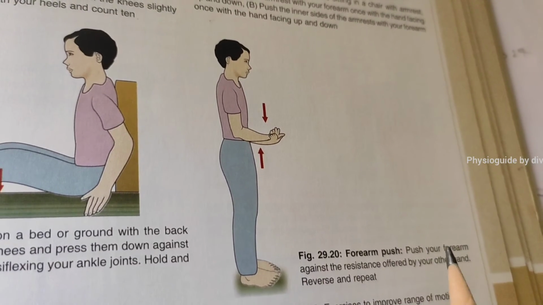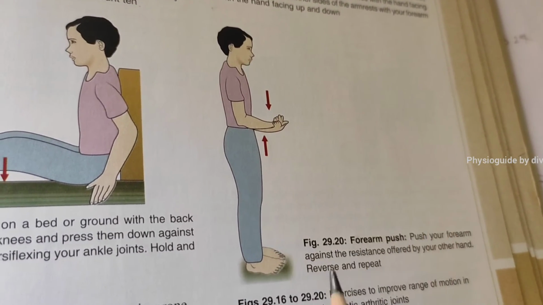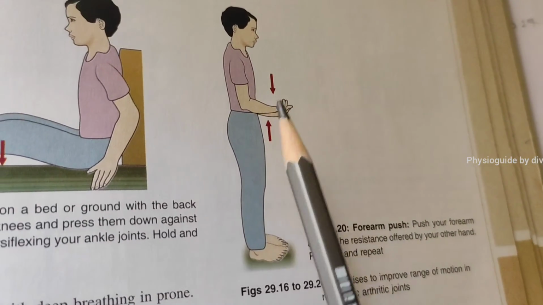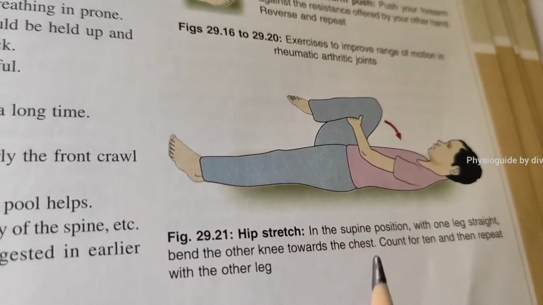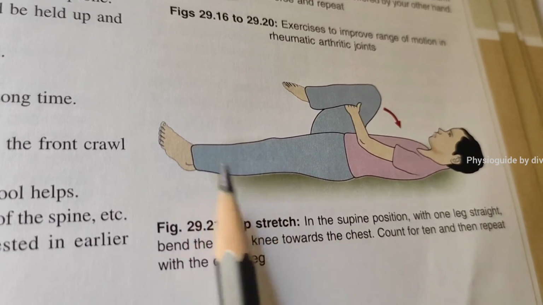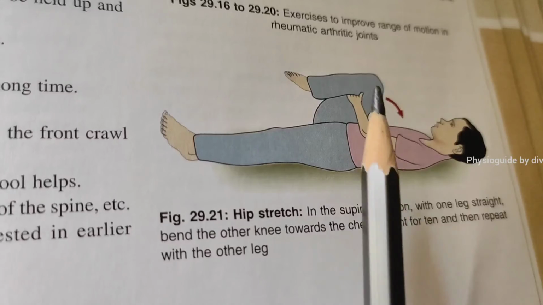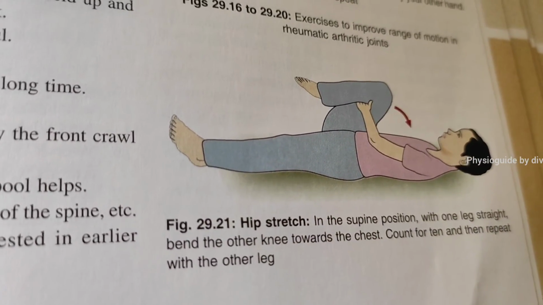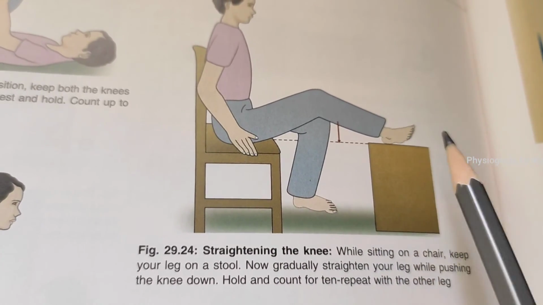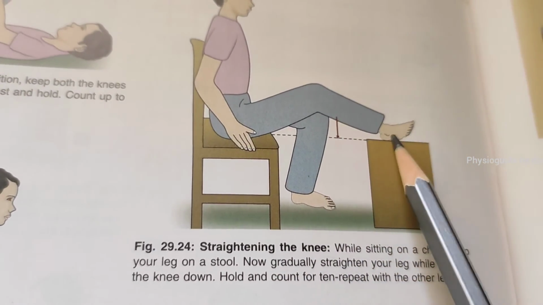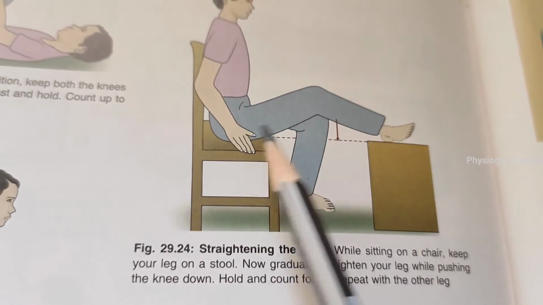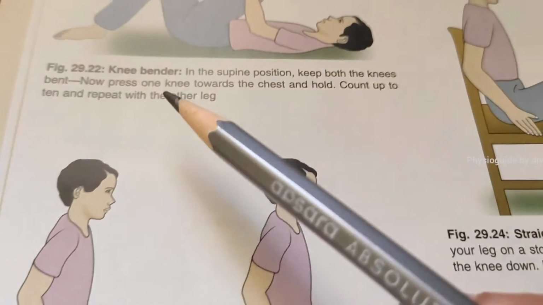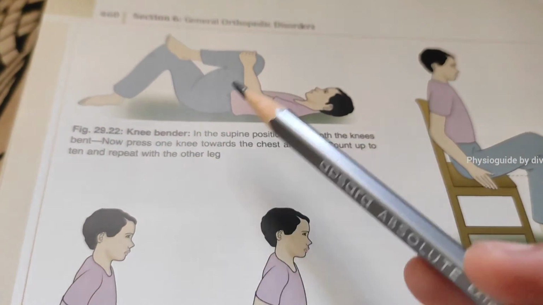Next, forearm push. Push your forearm against the resistance offered by your other hand, then reverse and repeat. Next, hip stretch. In the supine position with one leg straight, bend the other knee towards the chest. Count for 10 and then repeat with the other leg. Sit on a chair keeping your leg on a stool. Now gradually straighten the leg, pushing the knee downwards. Next, heel to toe stretch and knee bend. These all need to be done.